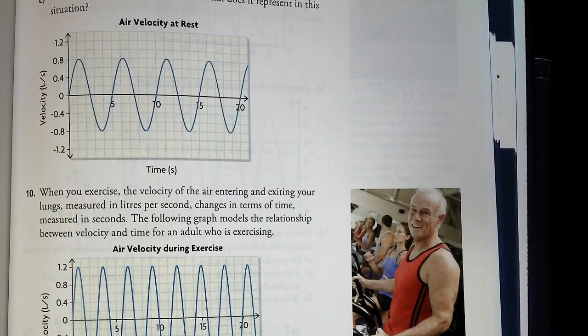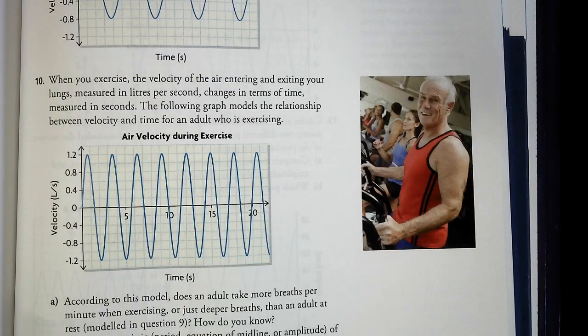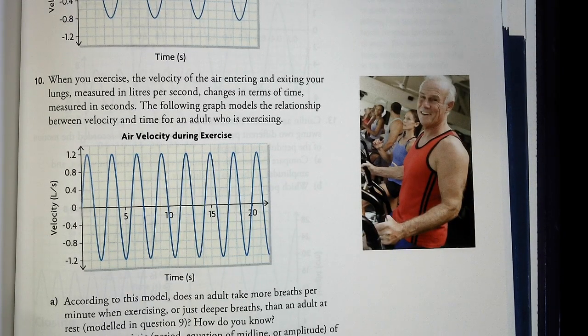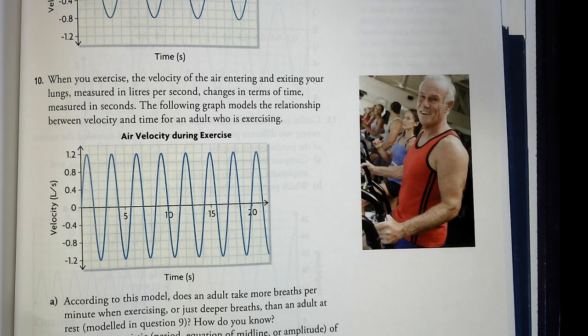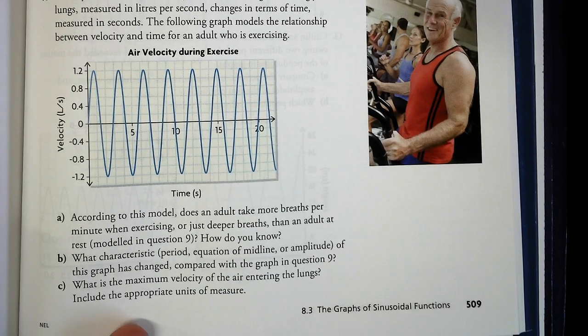If we look at these, the original period was 5 seconds, and our new period is significantly less than 5. It's more like 3. So we are taking more breaths. We have done one complete breath, and we're 3/4 of the way through the next one. So we know because of that change in period.